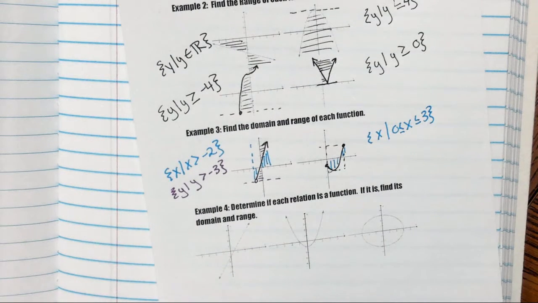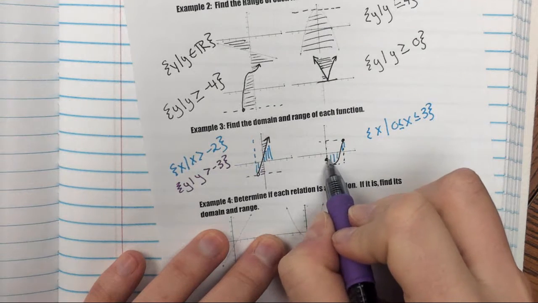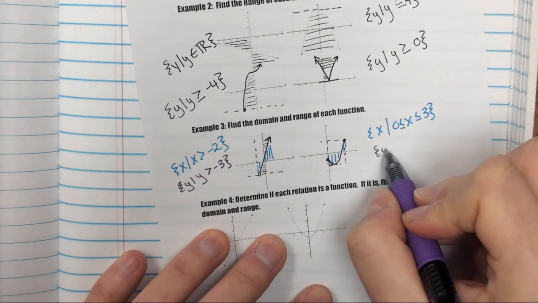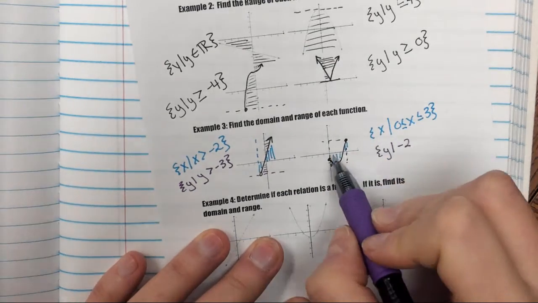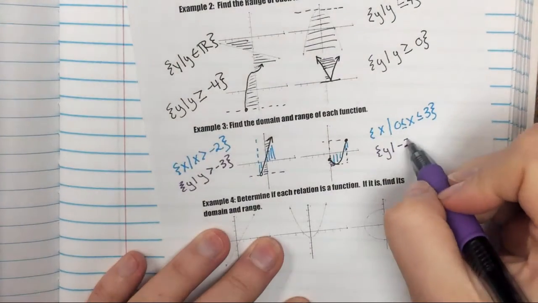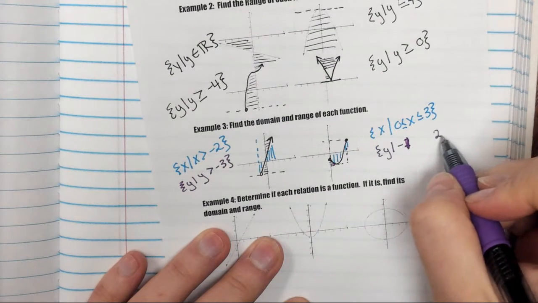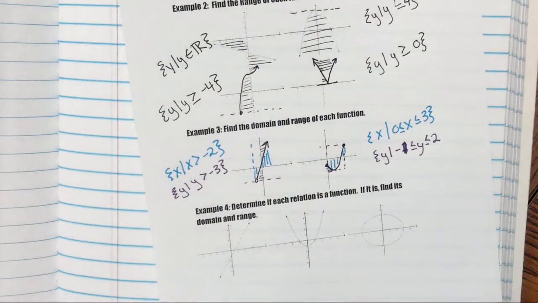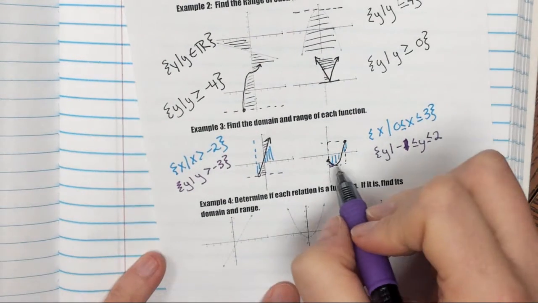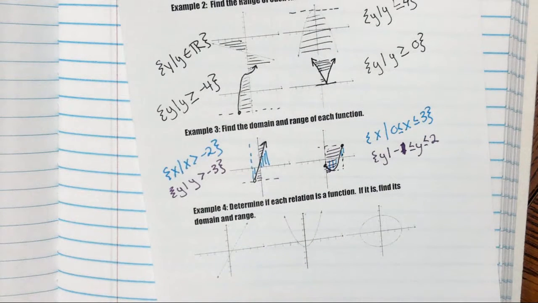My range is also sandwiched. I have a minimum value down here at -2. So -2 is my minimum, and my max is going to be, I think that's a -1. And my maximum is going to be at 2, and my y is sandwiched between those two values. So -1 and 2. Again, you're thinking about where is my graph going to touch along the y-axis for range.